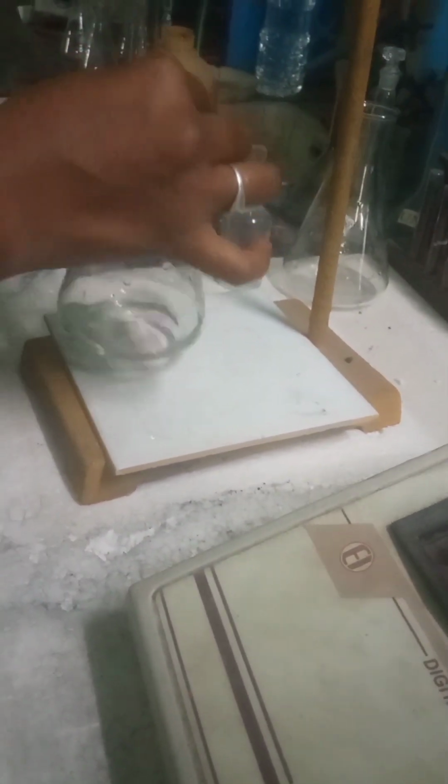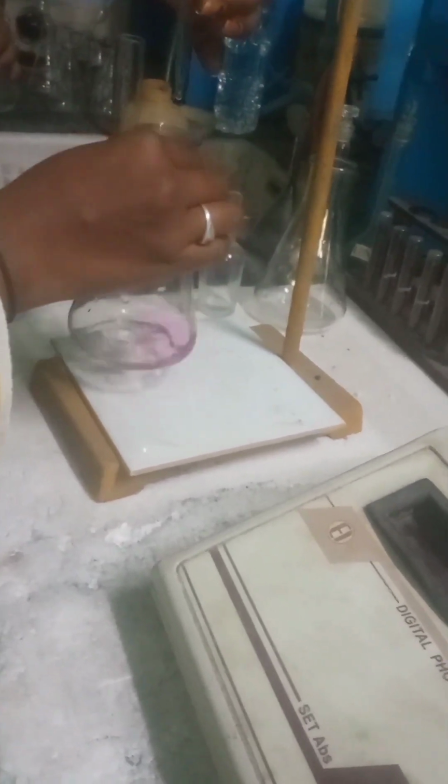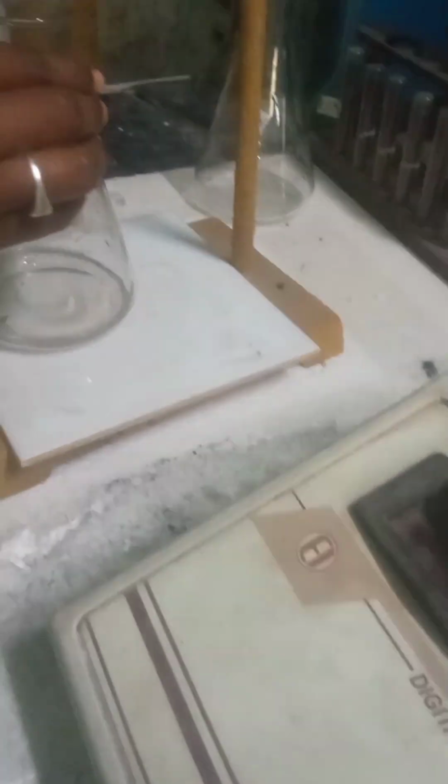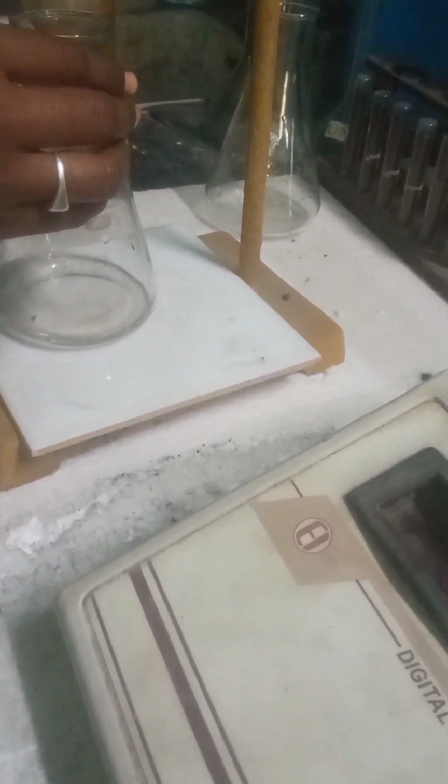This experiment was performed by first year BSc chemistry major students of this college. And finally, they have proved that the Freundlich adsorption isotherm has justification.